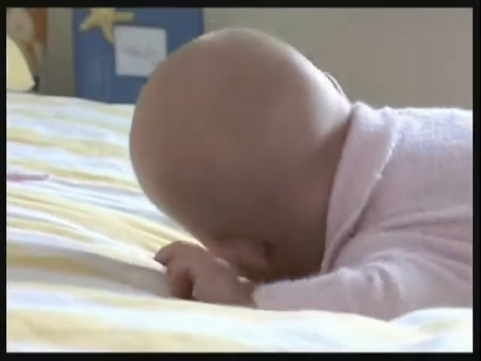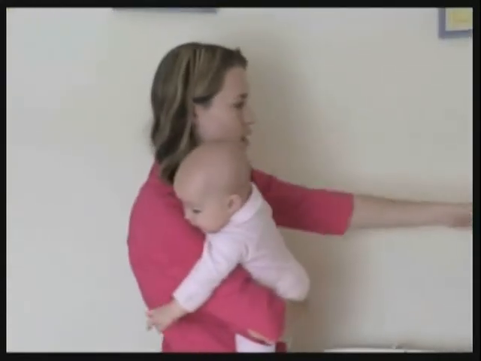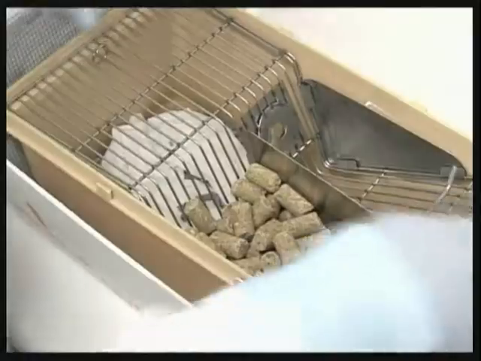So Heidi works with children who have MMA, and she also does research in the lab to try to find a treatment for the disease. The first part of her research involves transplanting healthy liver cells into mice.